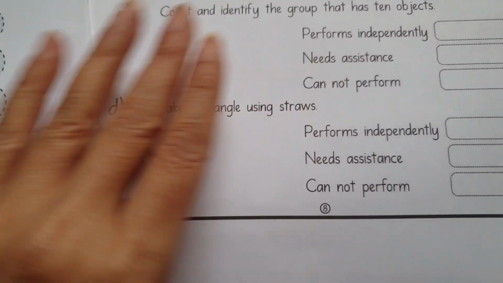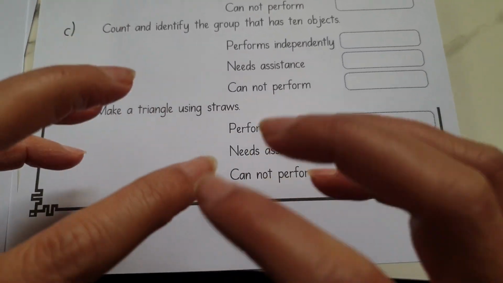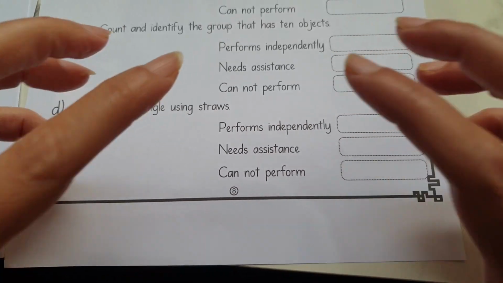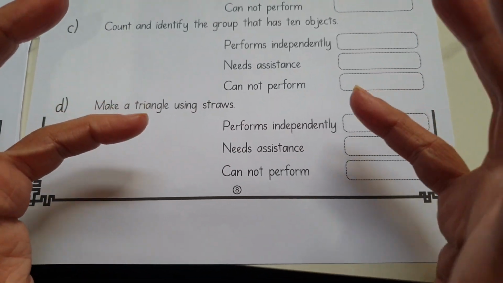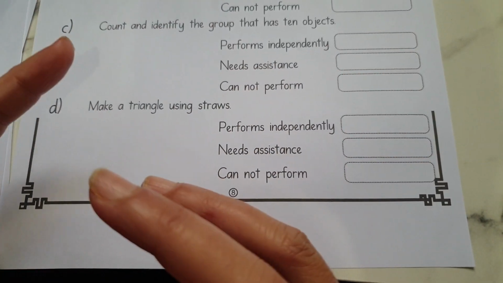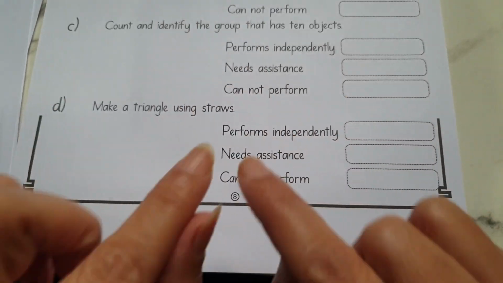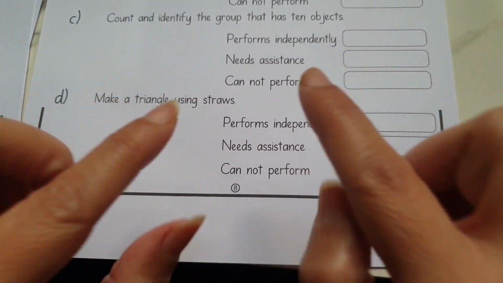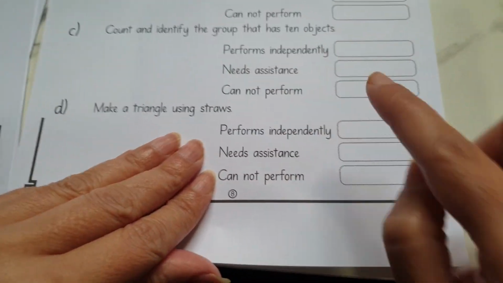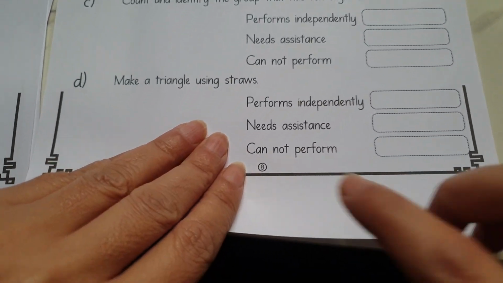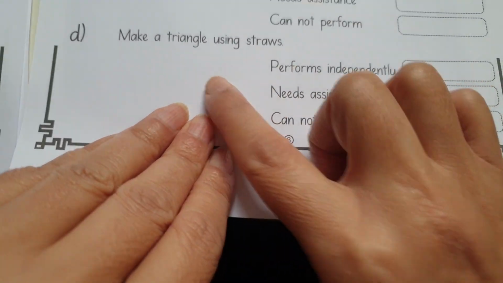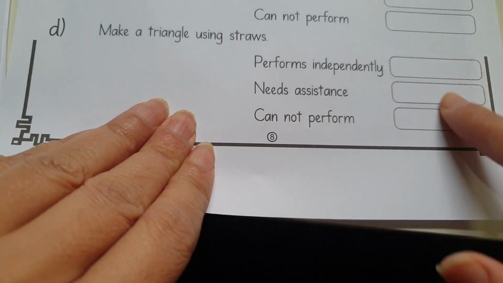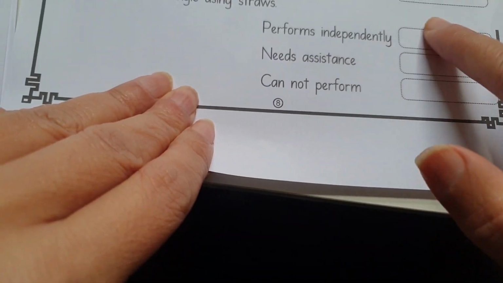Count and identify the group that has 10 objects. So you have to make groups, show them 4 groups. One has 6 objects, the other has 10, the other has 3, the other has 8. They have to count and then point to the group or identify the group that has 10 objects in it. And then give them some straws and ask them to make a triangle. These are the grading criteria for this part.